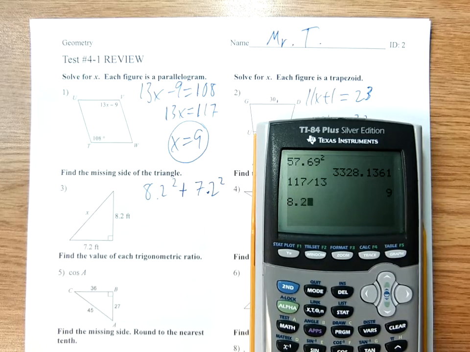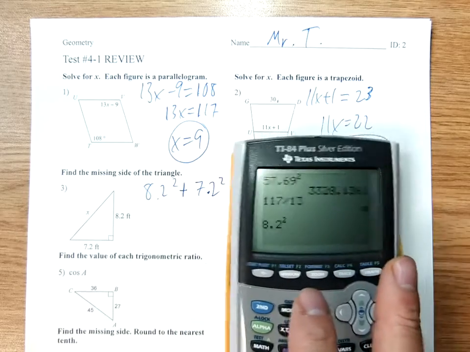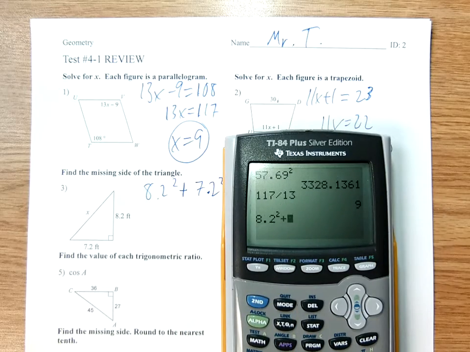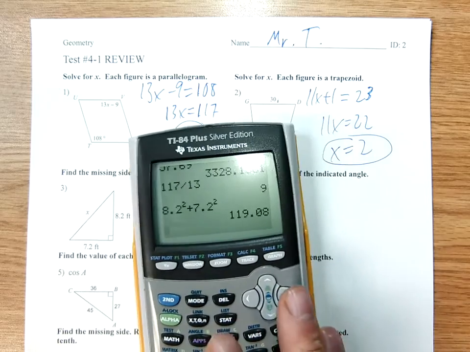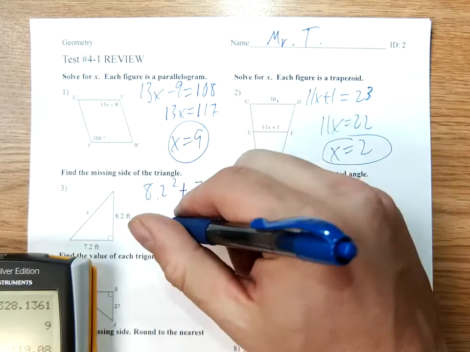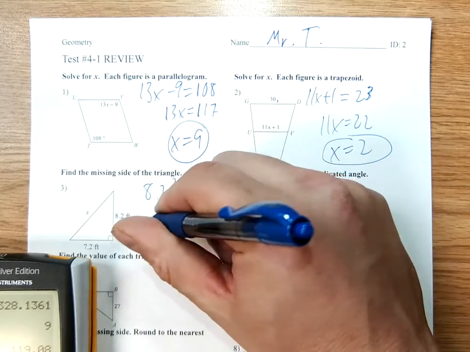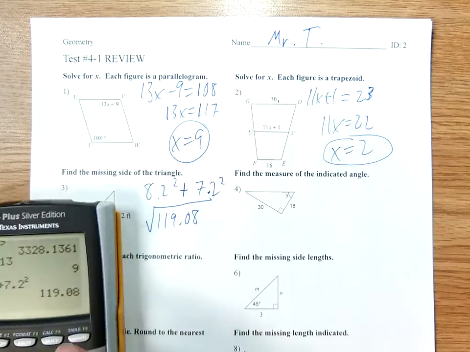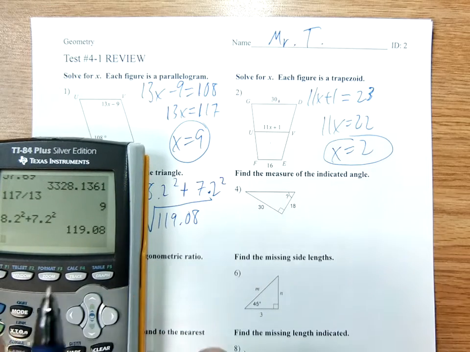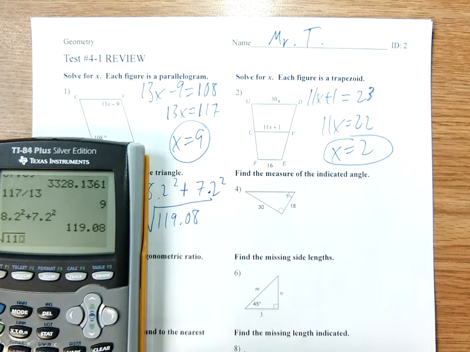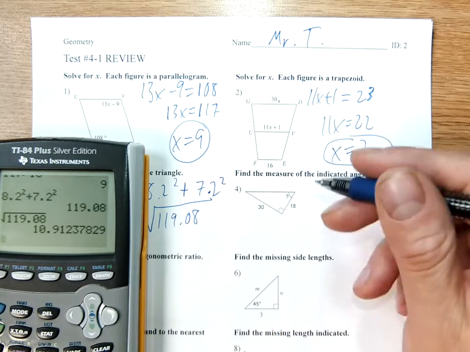So 8 and 2/10 squared plus 7 and 2/10 squared is 119 and 8 hundredths. I'm going to square root this answer to get my finished length, which is about 10 and 9/10.